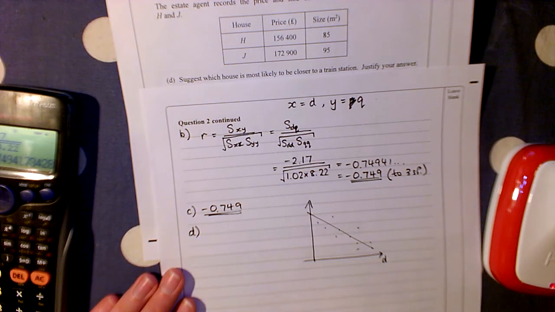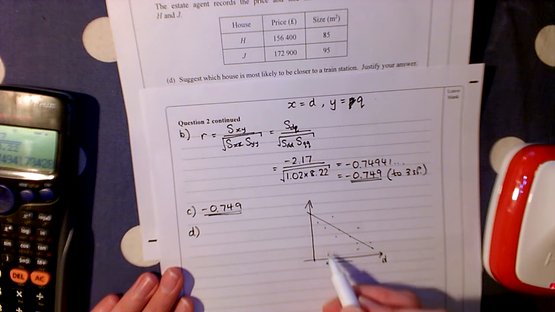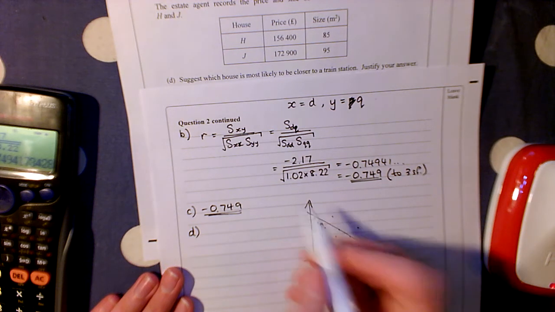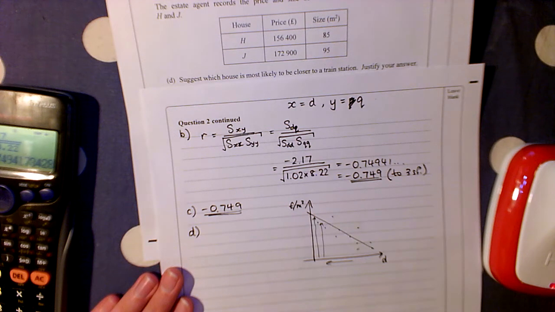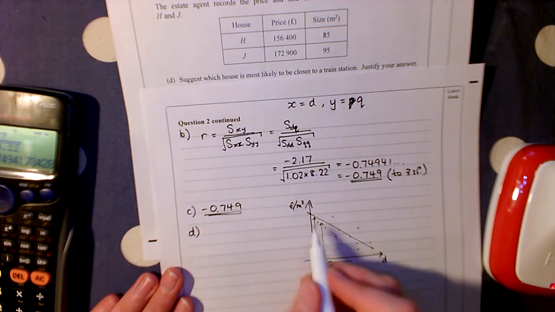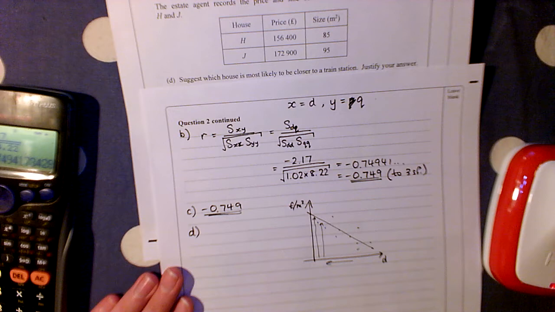So if I want to make a decision about which of these 2 houses, H and J, are likely to be closer to the train station, which are likely to be more in this direction, then I really want to know which of them has the highest price per metre squared, because according to our correlation coefficient, that's likely to be the closer ones.